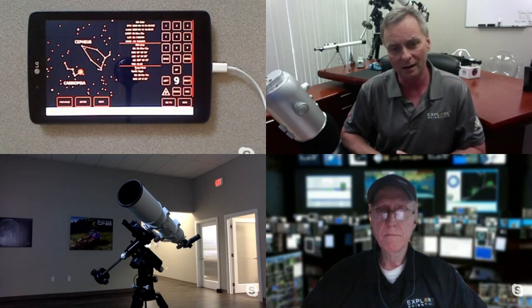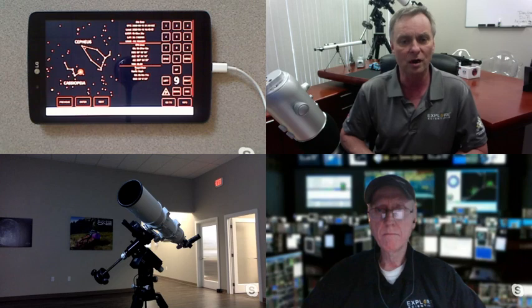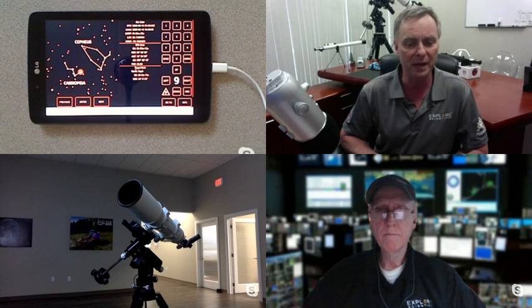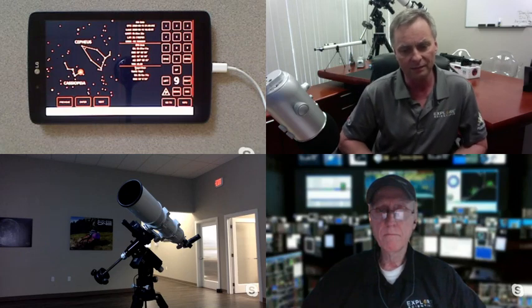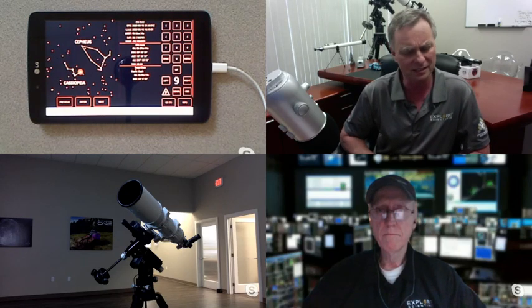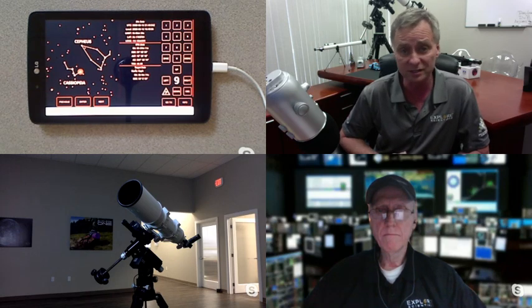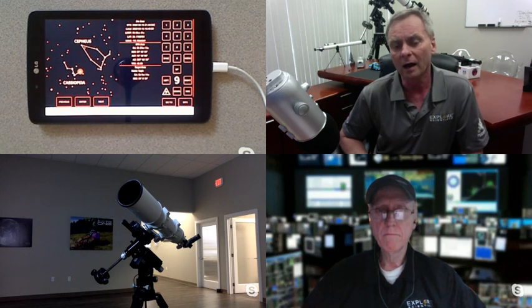You're going to be leveling a tripod. You're going to be doing a basic alignment. Both the AVX and the LX65 are both German Equatorial mounts, so you're going to be doing a basic rough polar alignment.